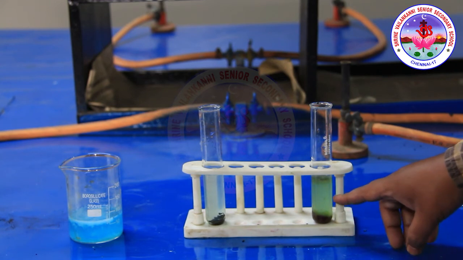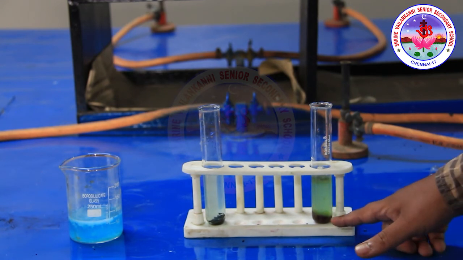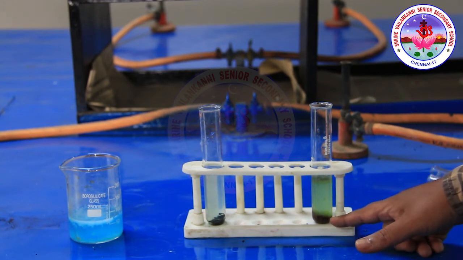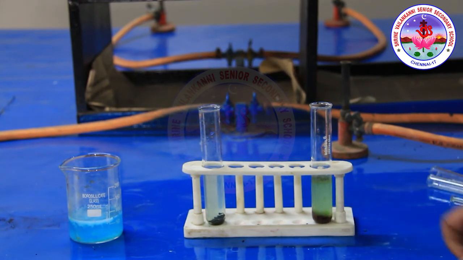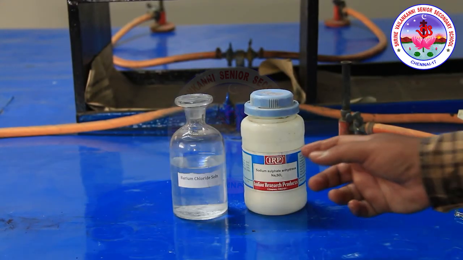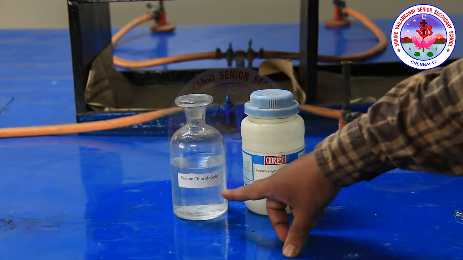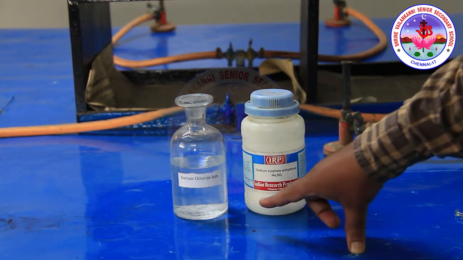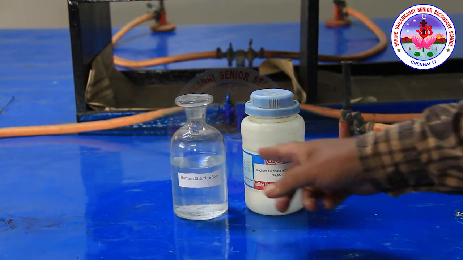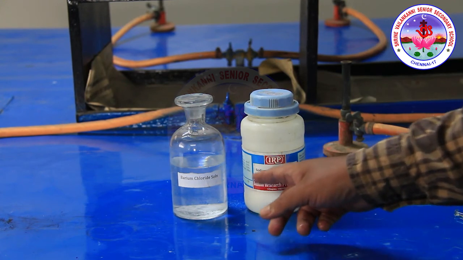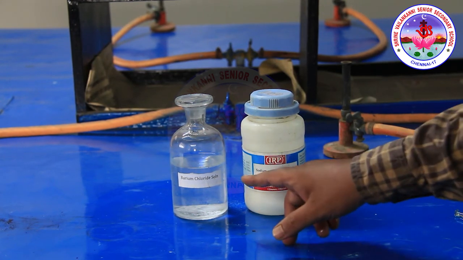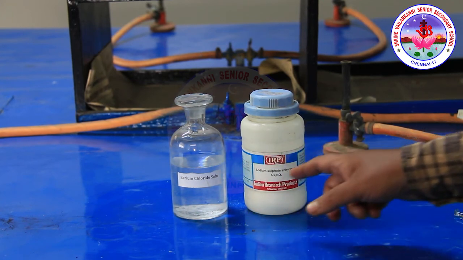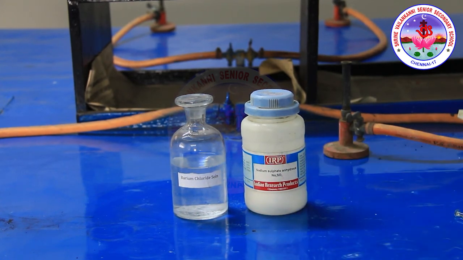So can you see this green colored solution? At the bottom of the test tube, copper is deposited. So this is called a displacement reaction. See, now we are going to do the barium chloride solution and the sodium sulfate solution. So when barium chloride reacts with sodium sulfate, it converts to barium sulfate and sodium chloride. So this reaction is called a double displacement reaction.